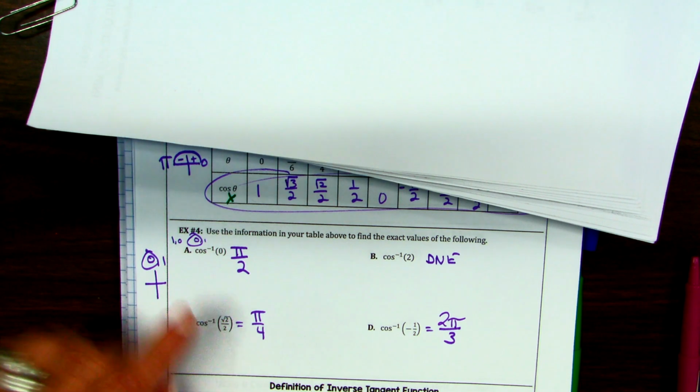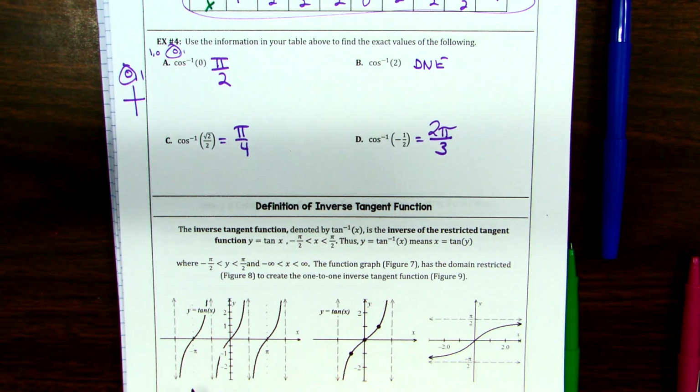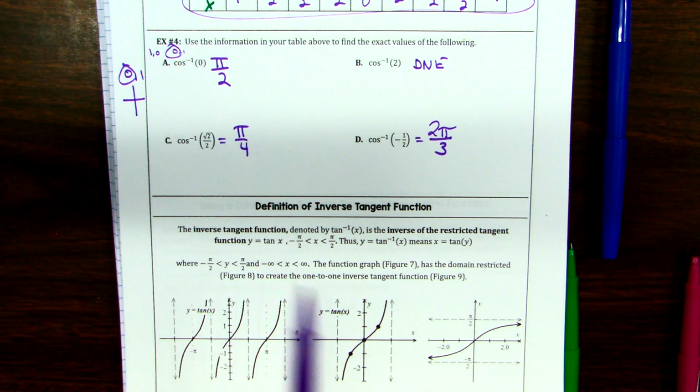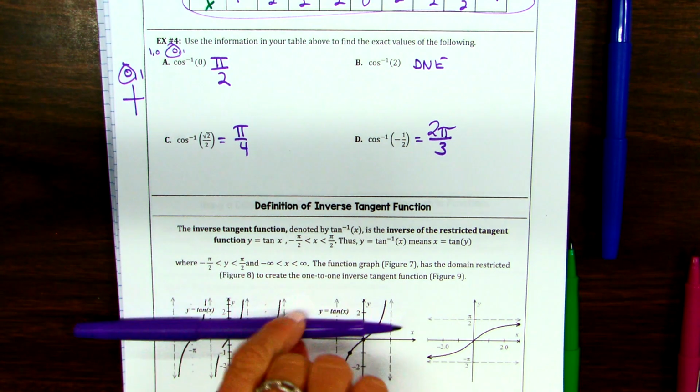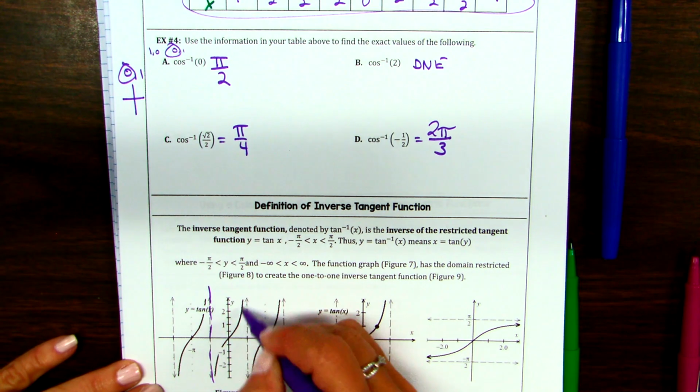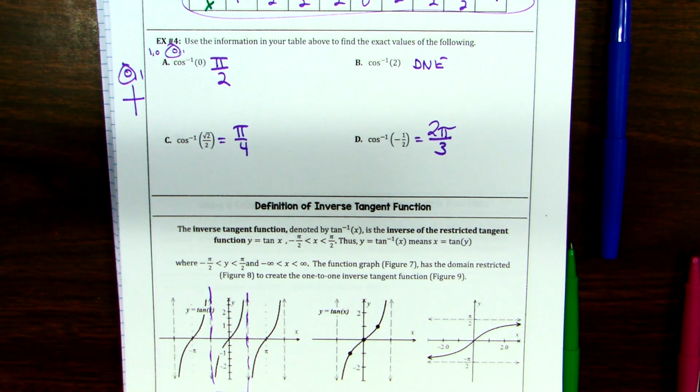Okay. And lastly is tangent, and I'll put these all three side by side for you in a second. Tangent is a function, squiggle, squiggle, squiggle, keeps on going, fails the horizontal line test, so we must restrict the domain, and we just pick that middle squiggle and use that.